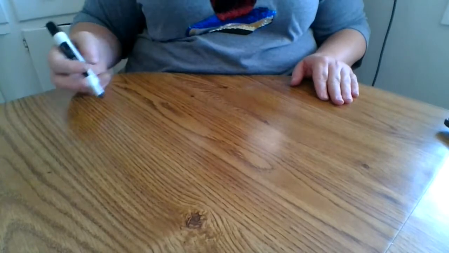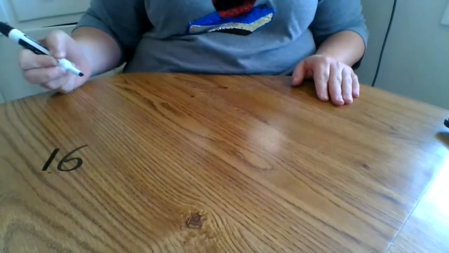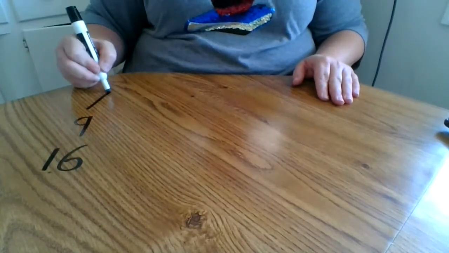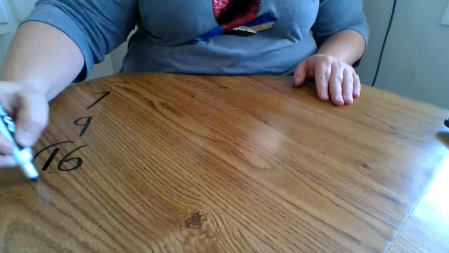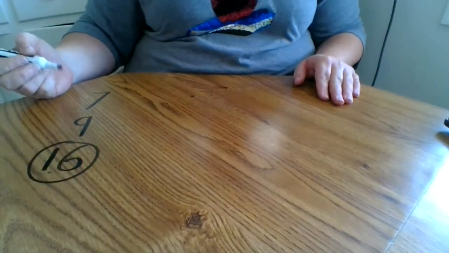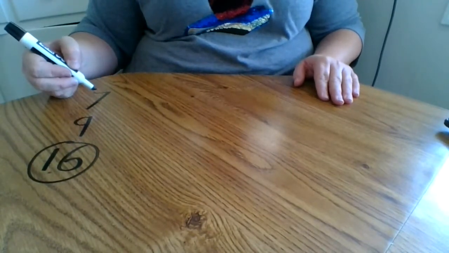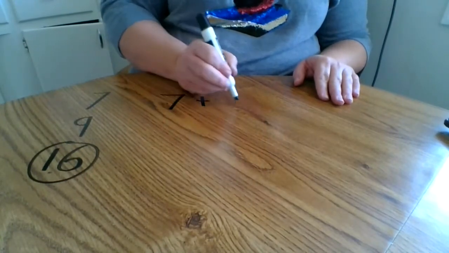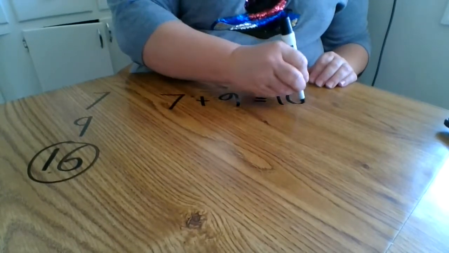The numbers we're going to use for the next fact family are 16, 9, and 7. All right, my biggest number, my whole enchilada, is 16. So that means that I have to make my addition sentences using my 7 and my 9. So I'm going to go 7 plus 9 equals 16.